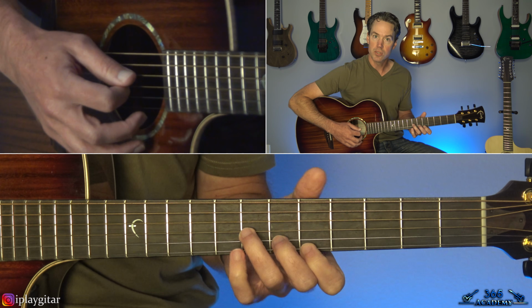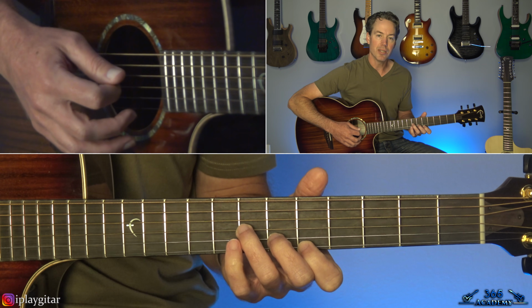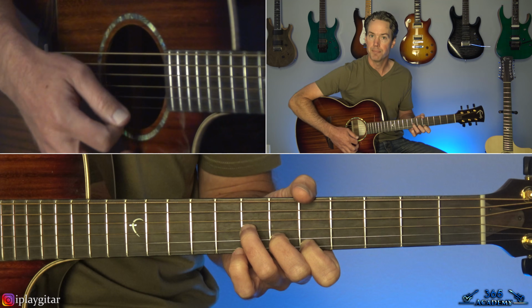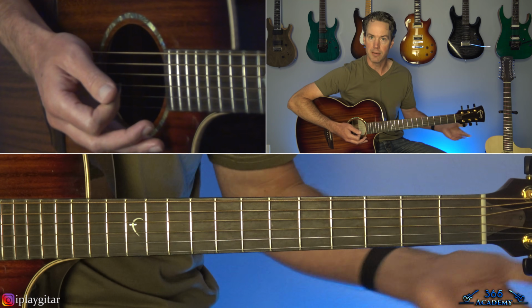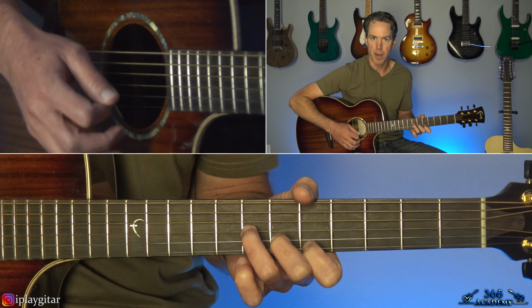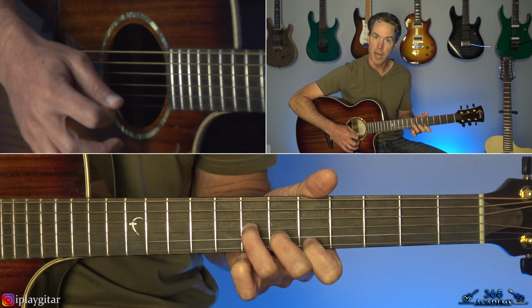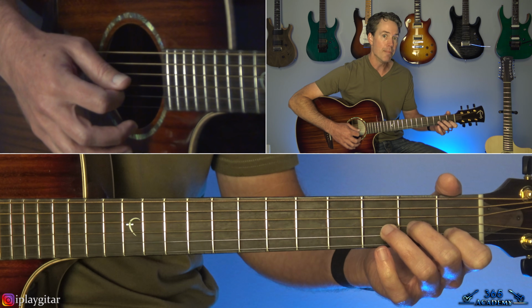The verse does the same process. It's just using a couple of different triads that are found in the parent key of D minor, or F major, on top of it. So we still have that D minor triad over the D, and then an A minor triad over the D.